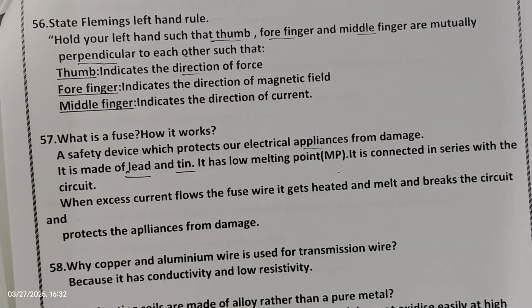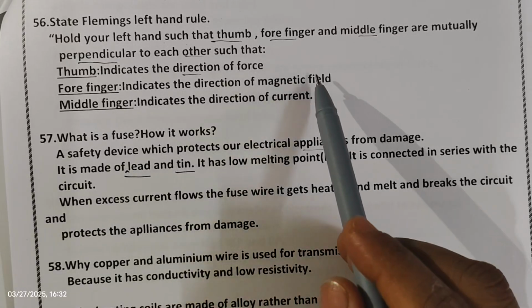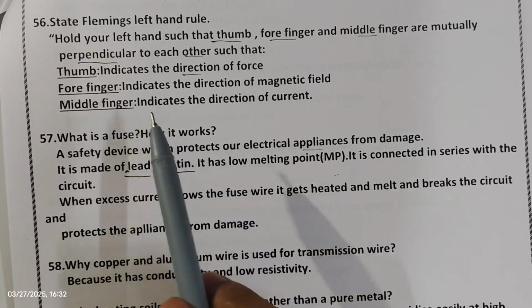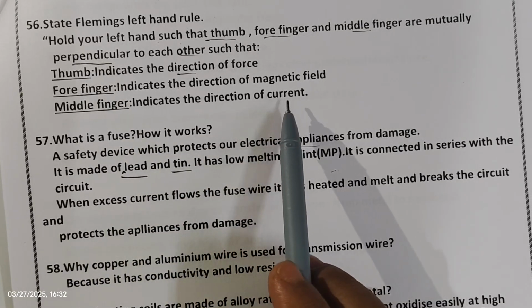So Fleming's left hand rule states that when you hold your left hand such that the thumb, forefinger and middle finger are mutually perpendicular to each other, the thumb indicates the direction of force, the forefinger indicates the direction of magnetic field, and the middle finger indicates the direction of current.